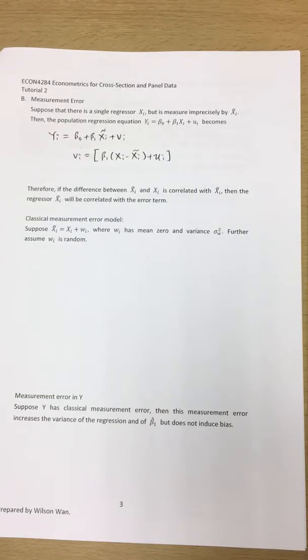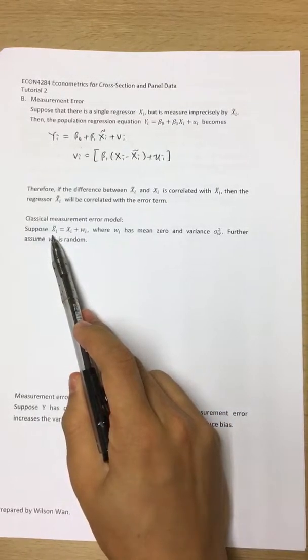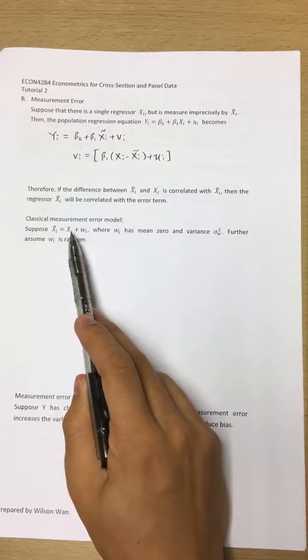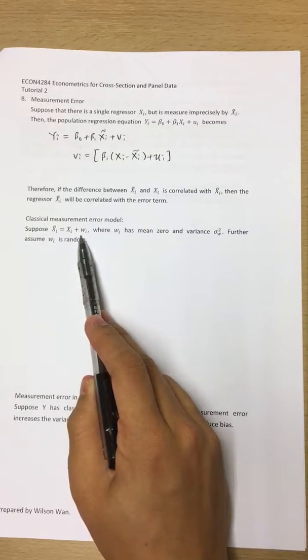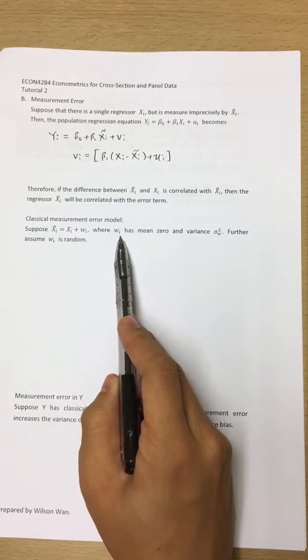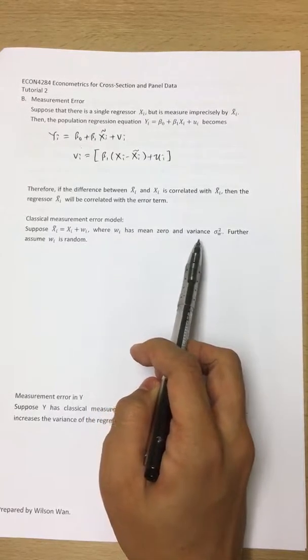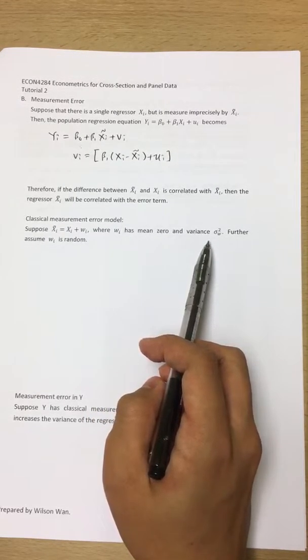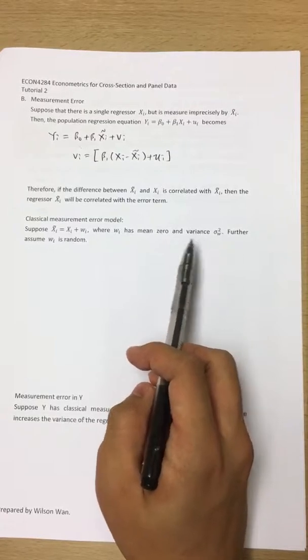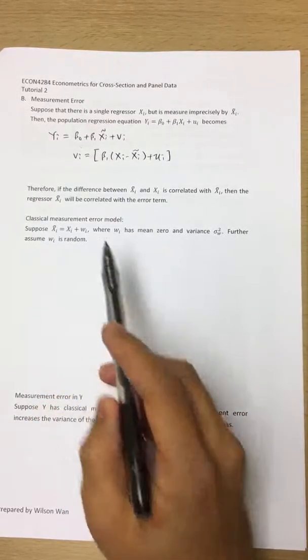So let's see how to use mathematics to prove that in this case the estimator will be inconsistent. Let's assume xi tilde is imprecise: it is equal to the true xi plus some error term wi, where wi has zero mean and variance sigma w square, and w is random.